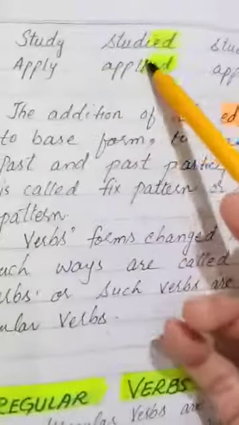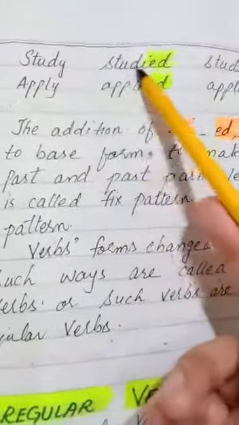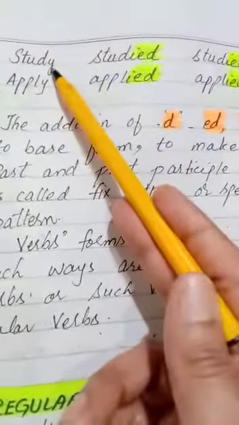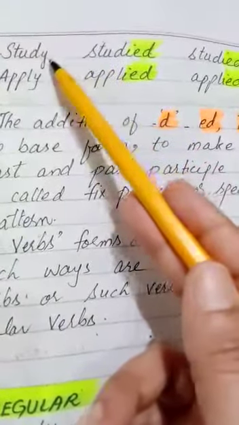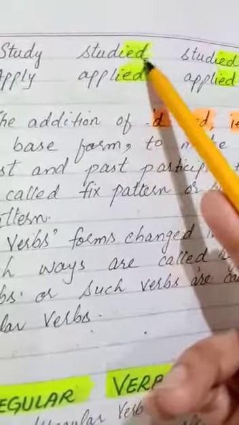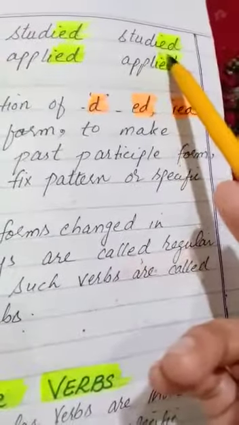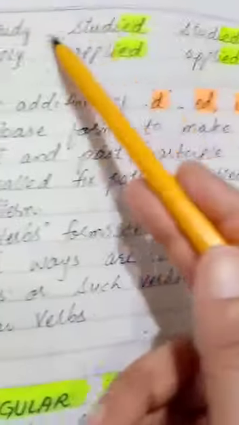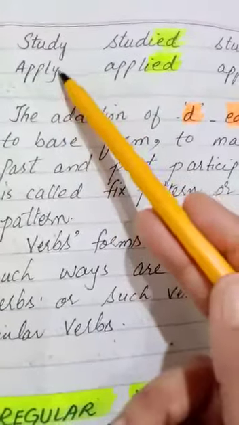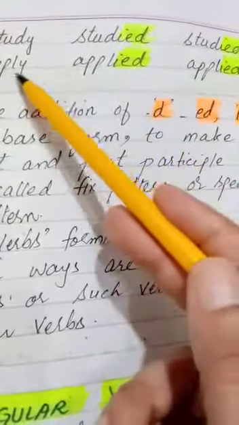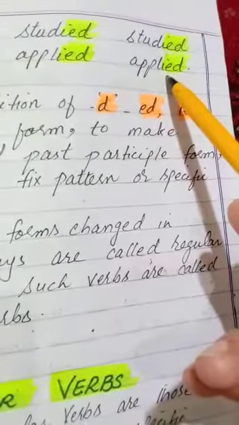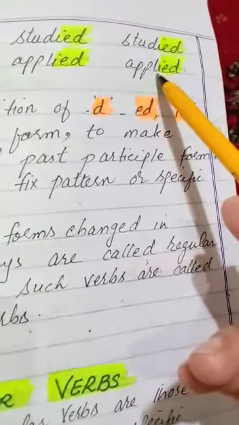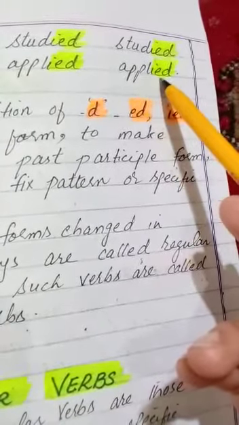So base form, when they are not changed in spelling, and we make only addition of ed or d, and the third category is addition of ied. Study, studied, studied. Study is the first form, base form, and past form is studied. We omit y, and that y is replaced with ied in past form and ied in past participle form. Similarly, apply is a word, apply base form, and in past form that y is replaced with ied and it becomes past form, and here it is changed into past participle by replacing y with ied.